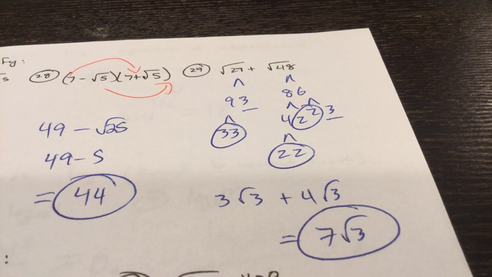29, remember if you had that sweet calculator, it gave you that answer right away. Square root of 27 is 3 root 3. The square root of 48 is 4 root 3, 3 root 3 and 4 root 3 is 7 root 3.